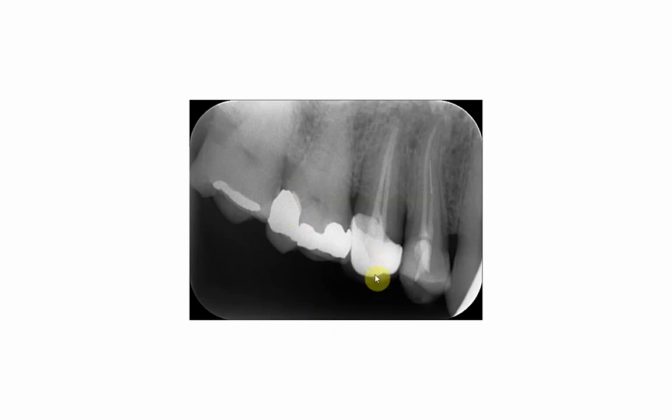If we go to the other tooth, which is a root canal filled tooth, we will see that this tooth has been restored by a PFM, that is porcelain fused to metal, and this is the porcelain part, which has a lesser radio opacity if you compare it to the metal core, and this is the core of the crown.